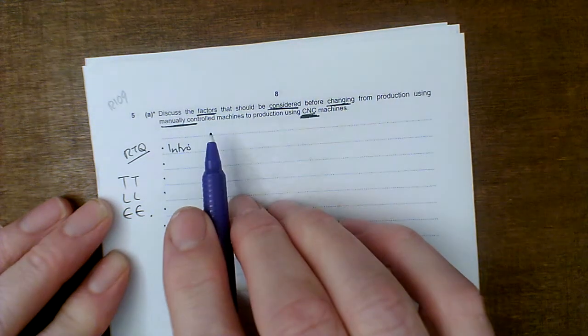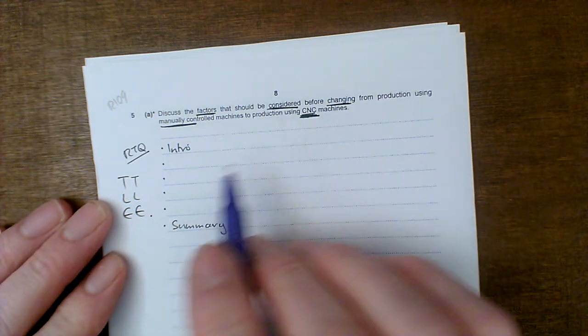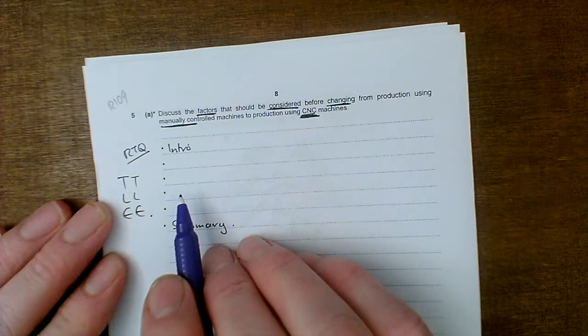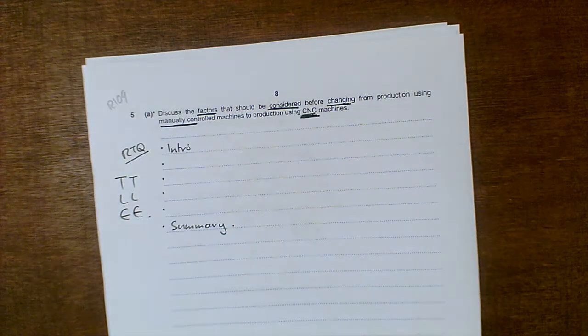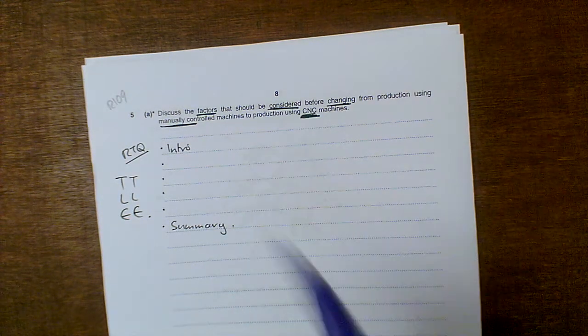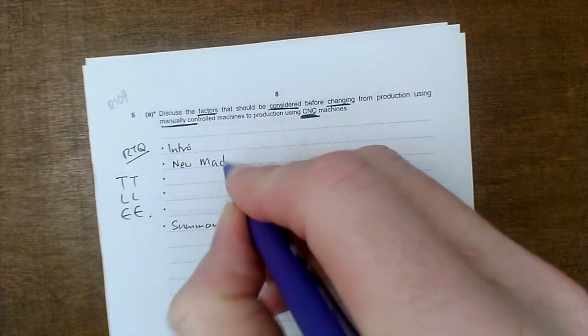Factors that should be considered for manual, so changing from manual to CNC. What can you think of? It's time to have a little four bullet points that you can talk about. So if you're going to change machines, you've got new machines.